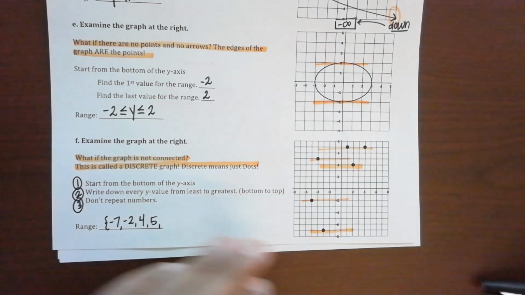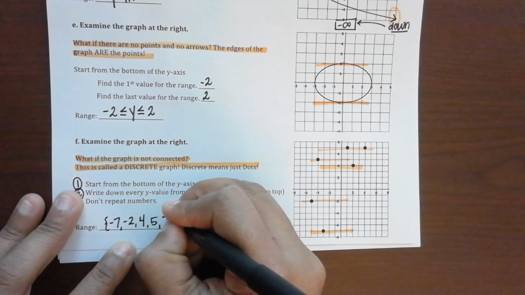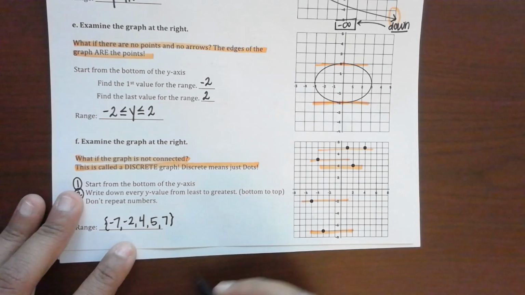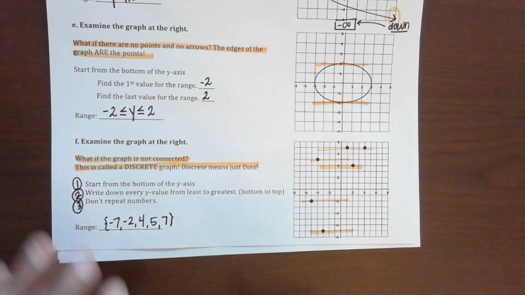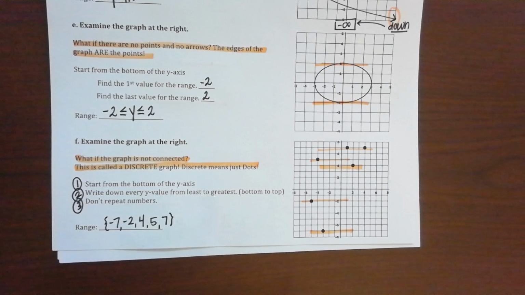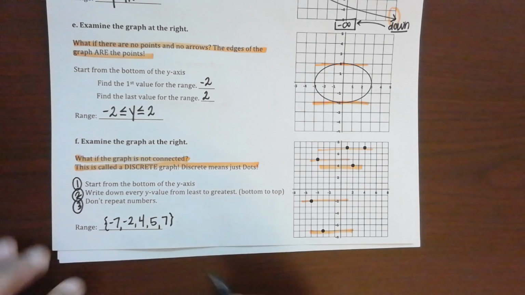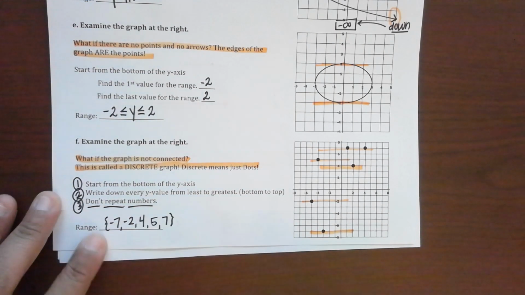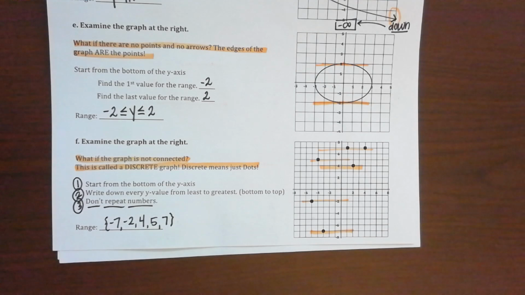How many times is 7 being used? Are you sure? But do you write it twice? Nope, you write it once. Because it says, do not repeat. Any questions? Any at all?